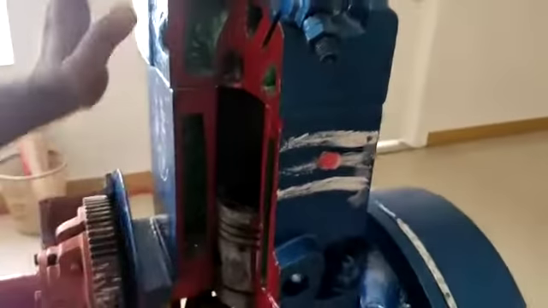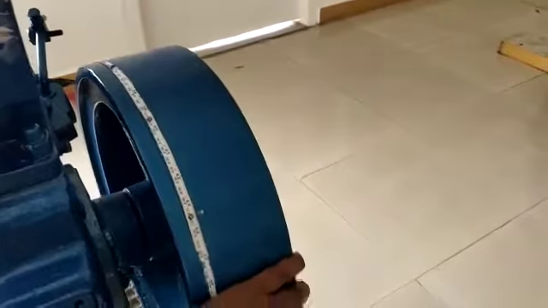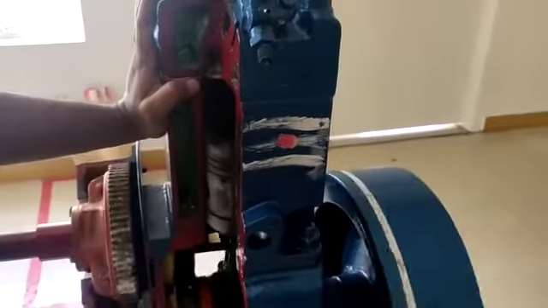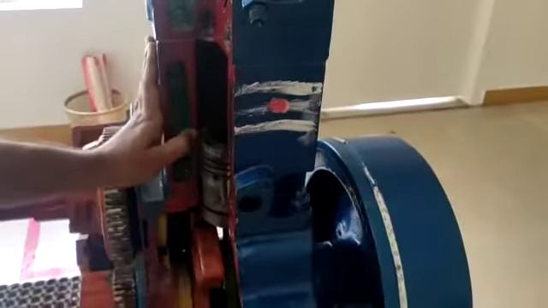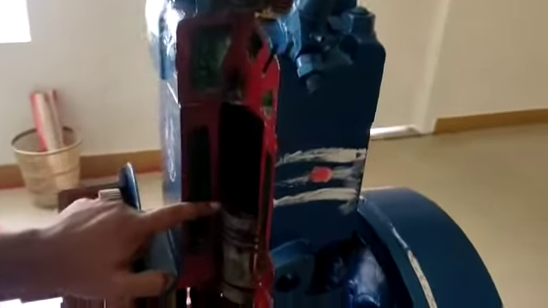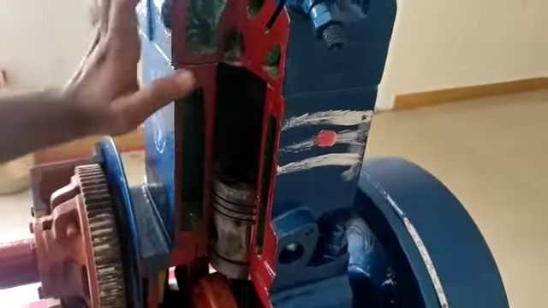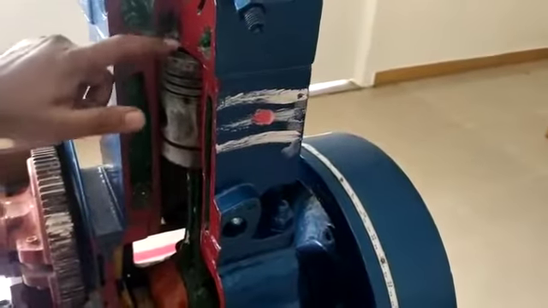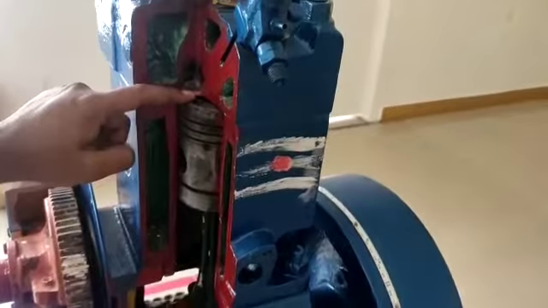So this is the piston. Now I am moving the flywheel in a clockwise direction. As far as the piston moves upward, that is called your top dead center. As far as the piston comes downward, that is your bottom dead center. The space between your top dead center and bottom dead center is called your stroke volume. The space between your cylinder head and piston head is called your clearance volume.